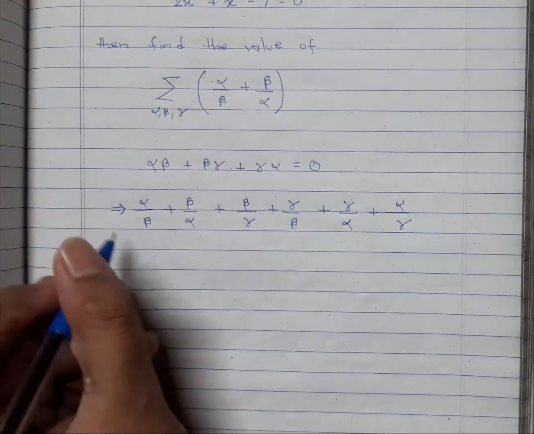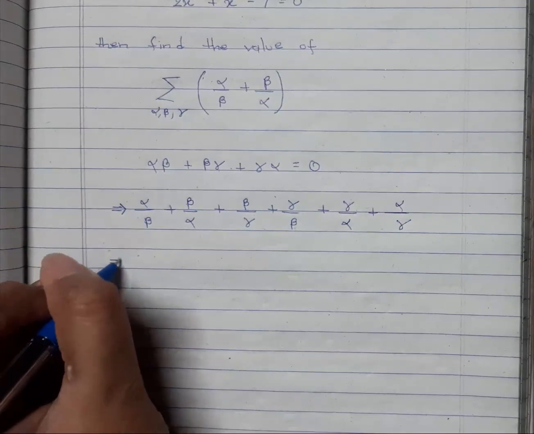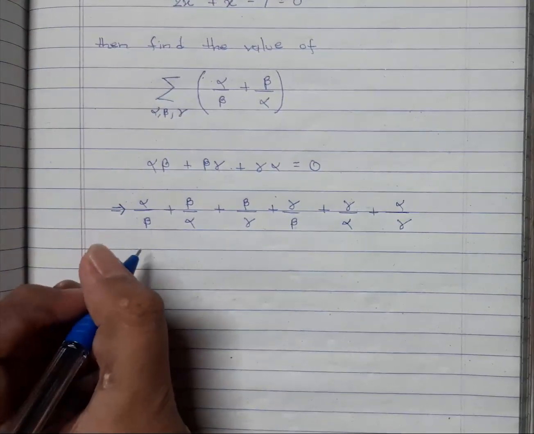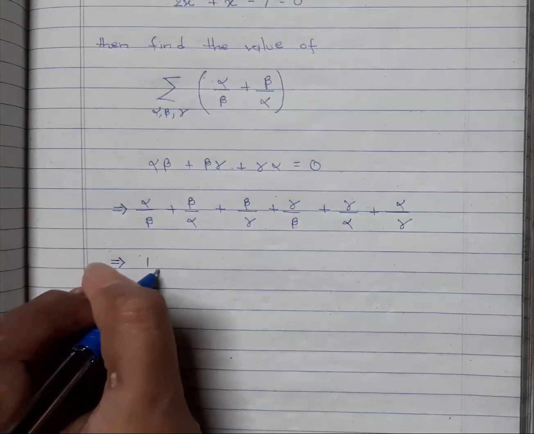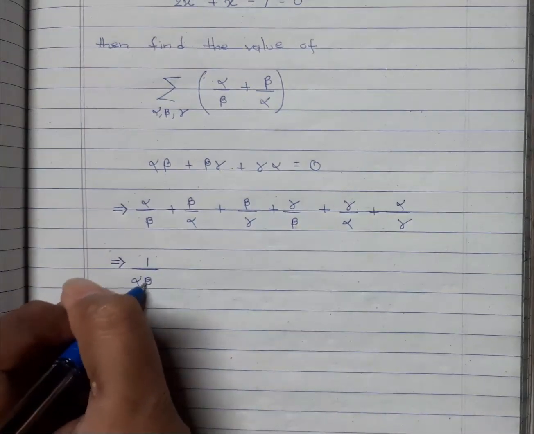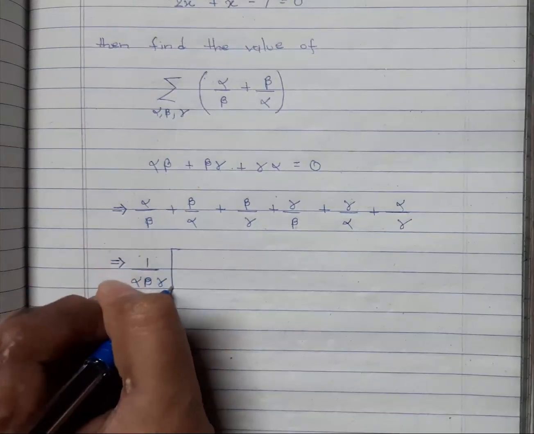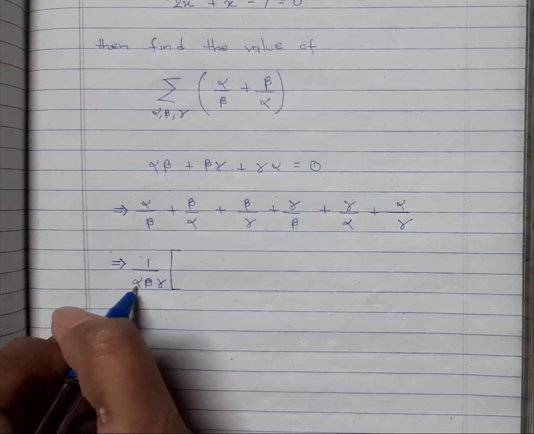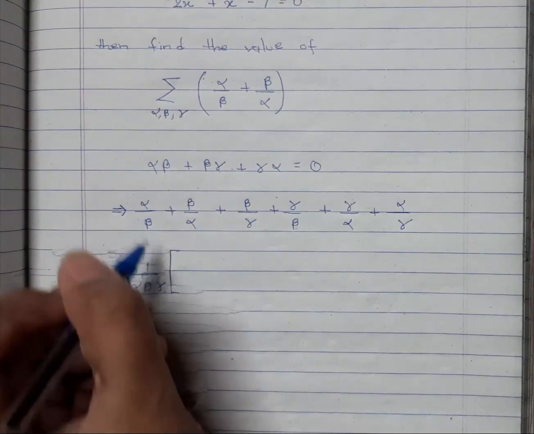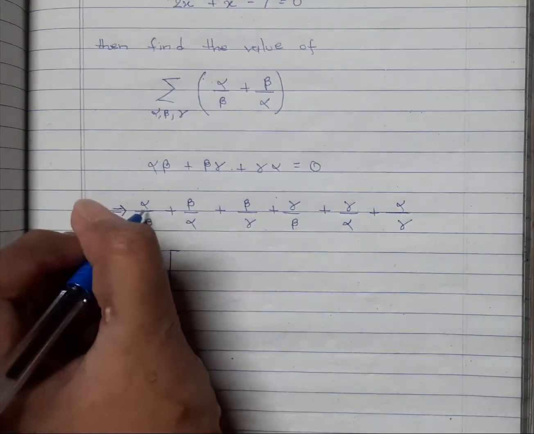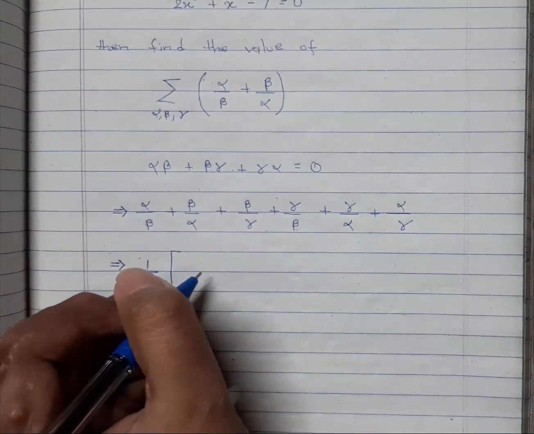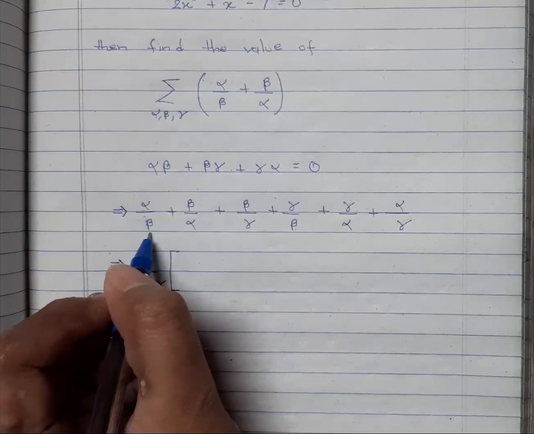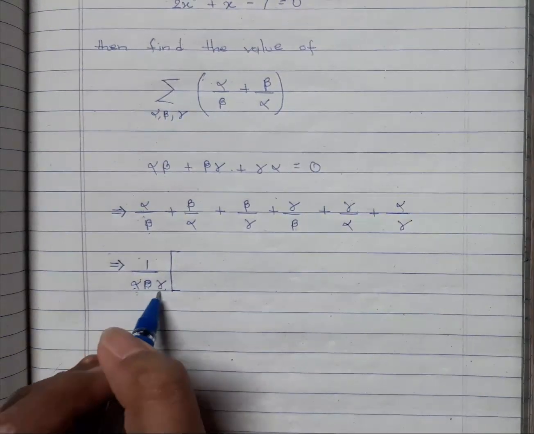Now let us make the denominator common. The common denominator of all the terms is alpha beta gamma. So we can write 1 upon alpha beta gamma whole into this term. So if we make the denominator as alpha beta gamma, what is this value? This value is, so here the beta is already in the denominator, so you have to multiply by alpha into gamma.